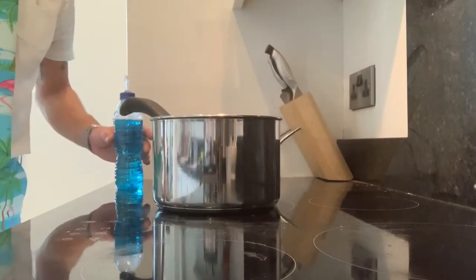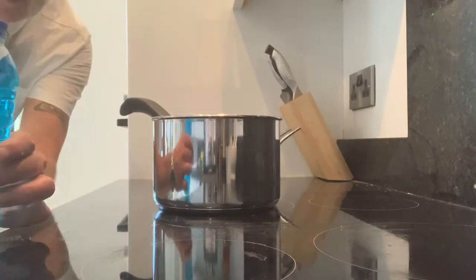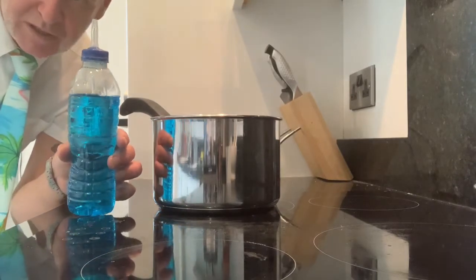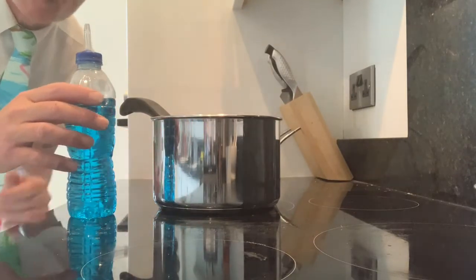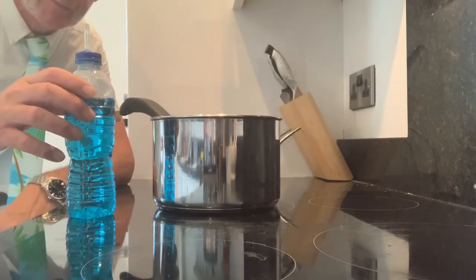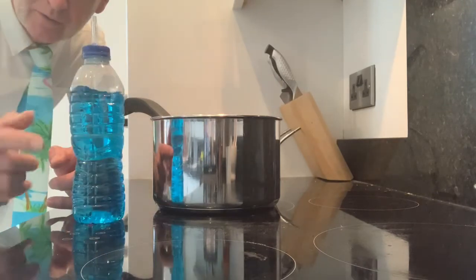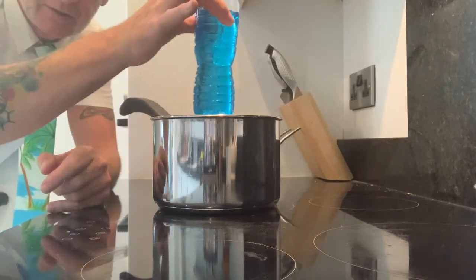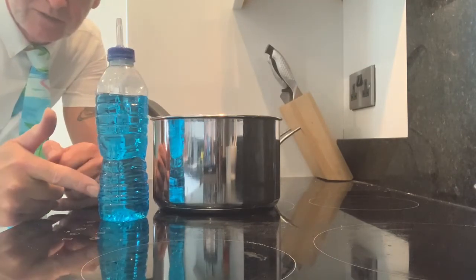Welcome back, boys and girls. Right, we have our blue liquid, blue water, with the straw in. I'm going to put this in this pan, where the water's bubbling, it's just about boiling, and it will heat up. I'm going to put this into the pan. It should heat up the water inside of here.